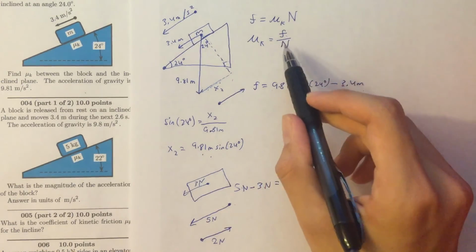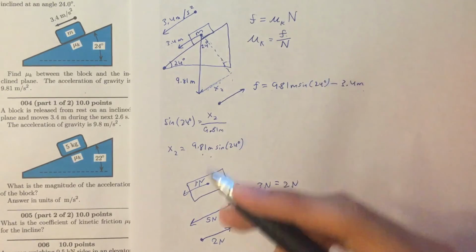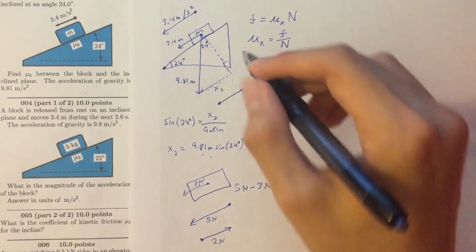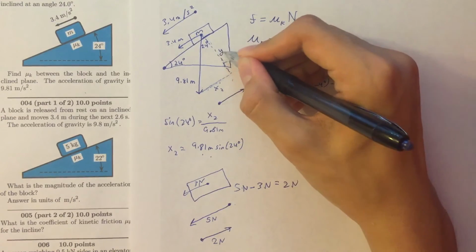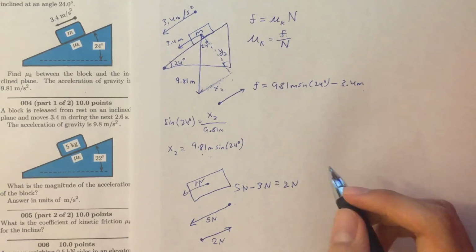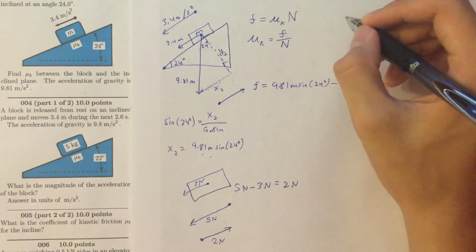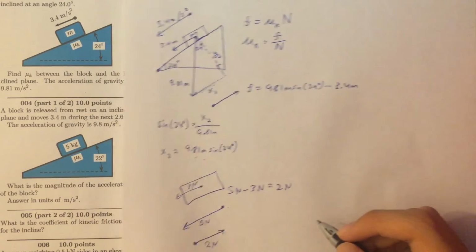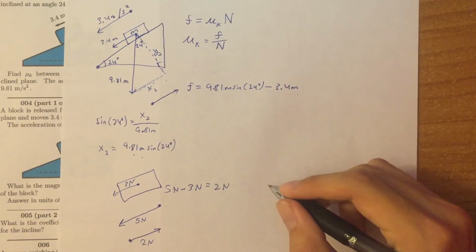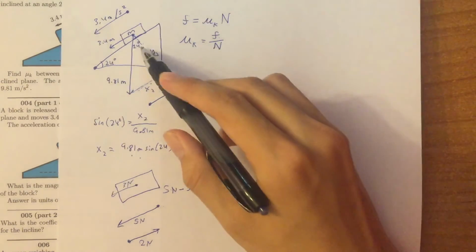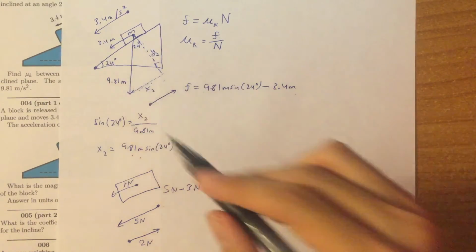Next, we want to find what the normal force is equal to, and that's pretty easy because normal force is perpendicular to the object. So we just want to find the magnitude of this vector right here, and I will label it y2. I'm going to use trigonometric equations. We know that the cosine of 24 degrees is equal to y2 over 9.81m.